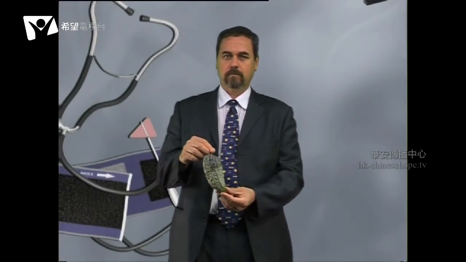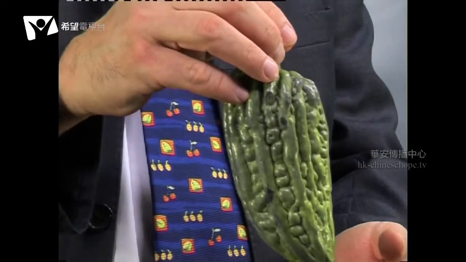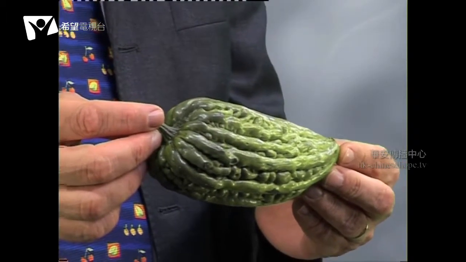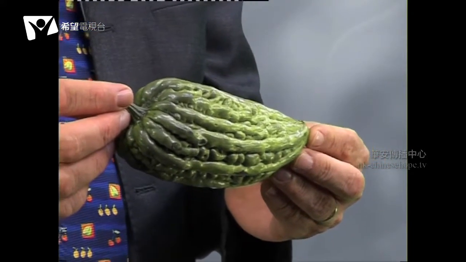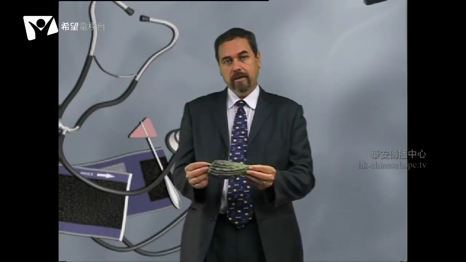I brought a bitter melon with me, just to show the exact size of a melon that we advise to eat every day for those that have diabetes. A person that has diabetes also has to inform the physician that you are eating bitter melon every day, because they may have to adjust the medication.